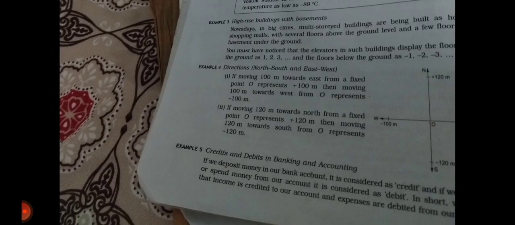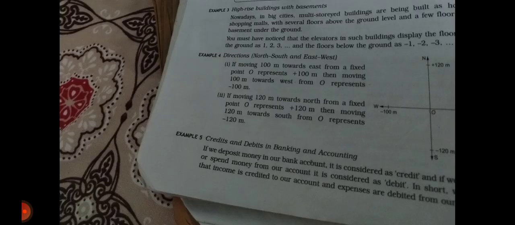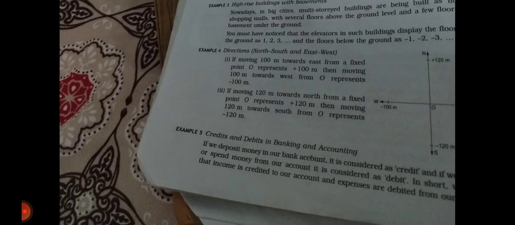You must have noticed that the elevators in such buildings display the floors above the ground as 1, 2, 3 and the floors below the ground as minus 1, 2, 3. 4. Directions: north to south and east to west.